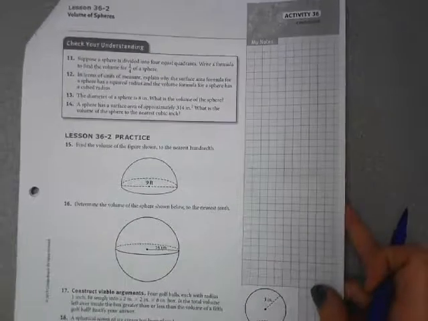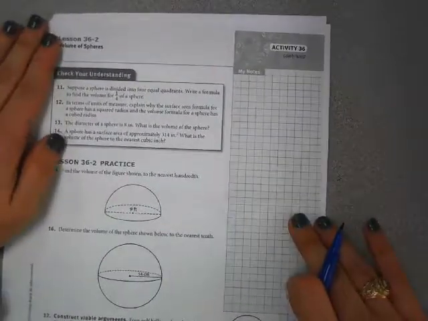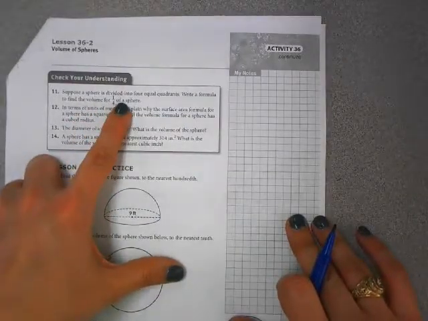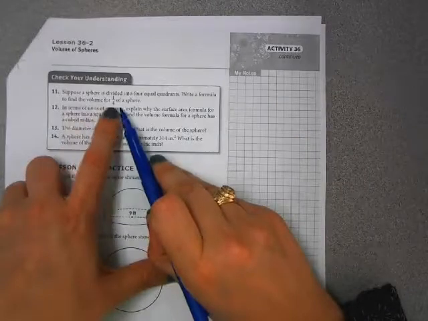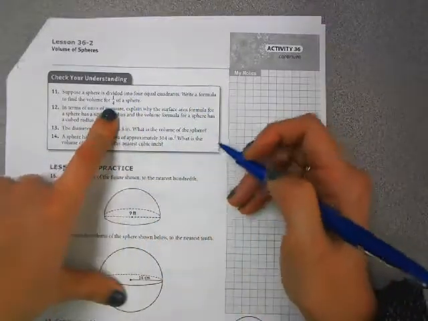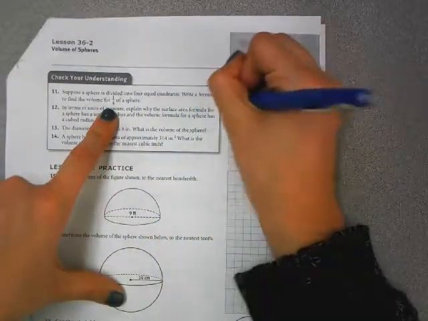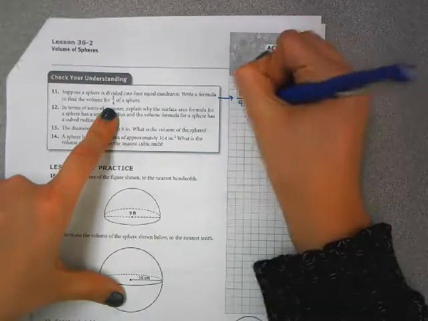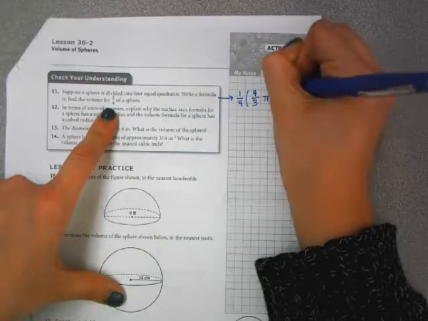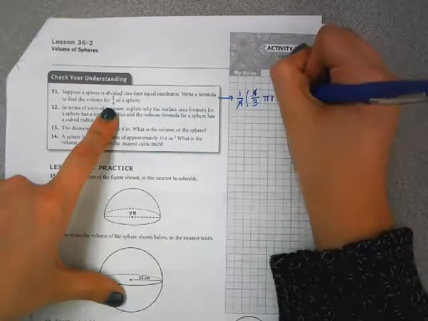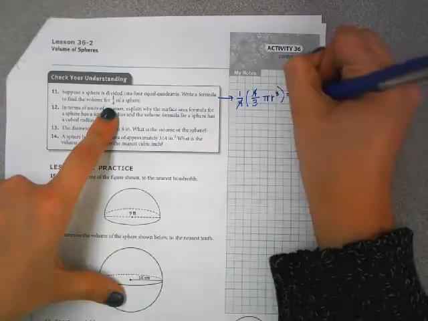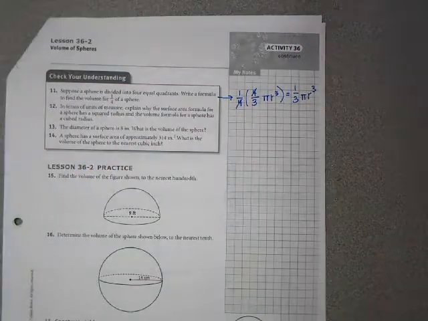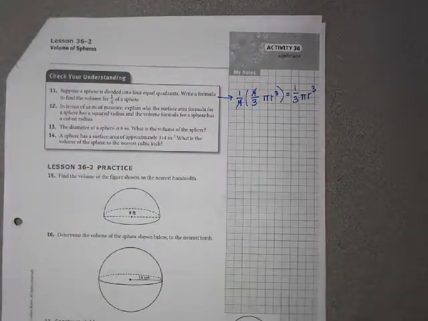So if we look at number 11, suppose a sphere is divided into 4 equal quadrants. Write a formula to find the volume of 1/4 of a sphere. So if we were to plug this in over here, you have 1/4 and then times 4/3 pi r cubed. So you get 1/3 pi r cubed. Okay, so that would be how you would find one quadrant of a sphere.